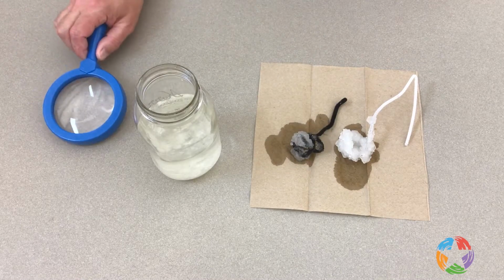Now, what did you notice about the shape of the new crystals? What happens when you repeat the experiment using salt or sugar or Epsom salt? Don't forget to record your observations in your scientific notebook and keep making STEAM connections.